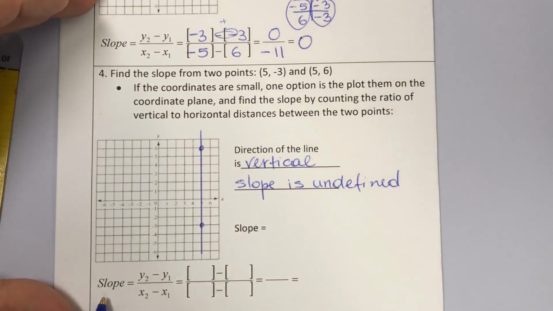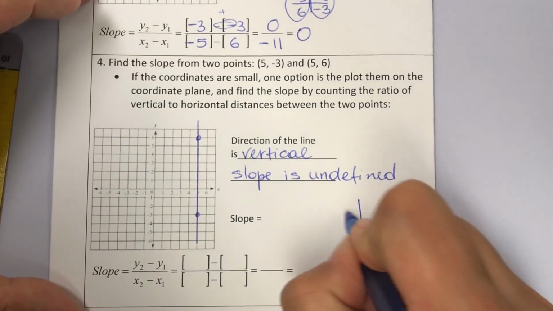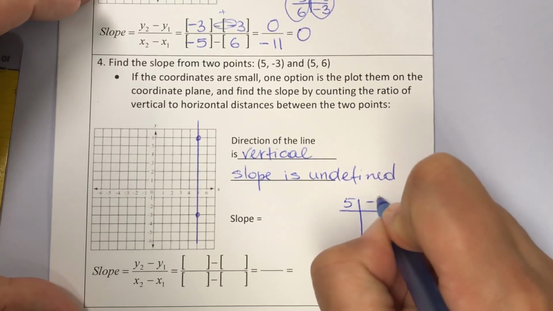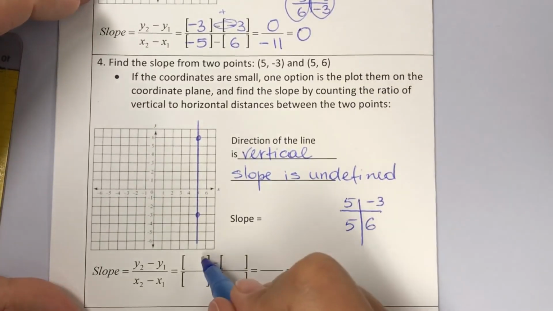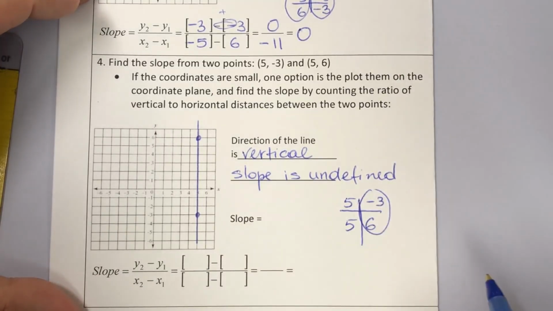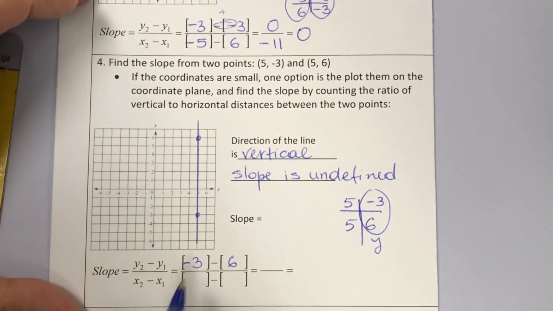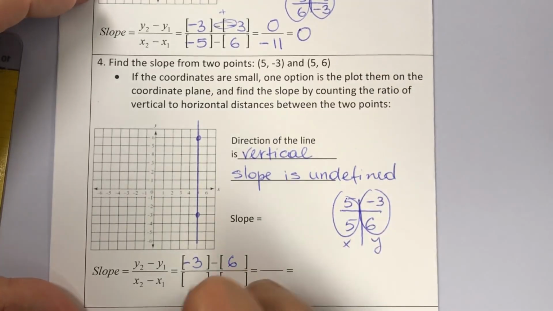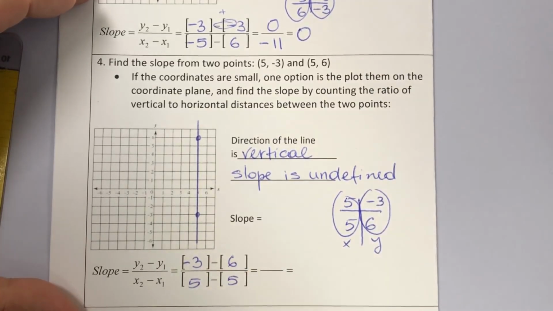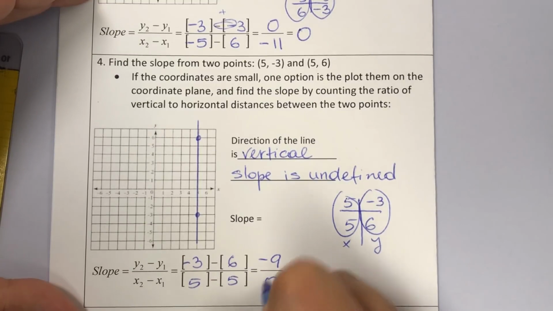If I use the same points and plug them in the formula, the points are 5, -3, and 5, 6. First, on the numerator, we subtract the y-coordinates: -3, subtract 6. And then on the denominator, I'll subtract the x-coordinates, 5 minus 5. -3 combined with -6 is -9. Add the numbers, keep the sign, and 5 minus 5 is 0.